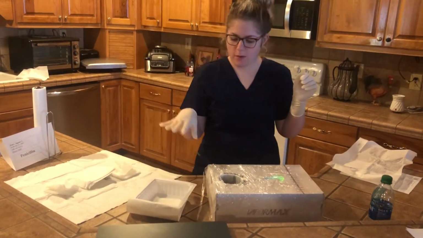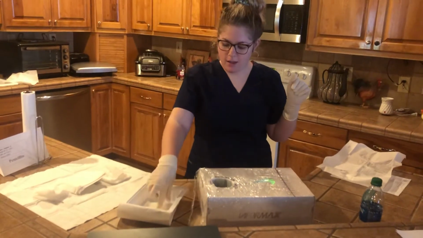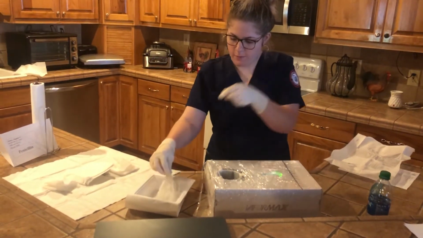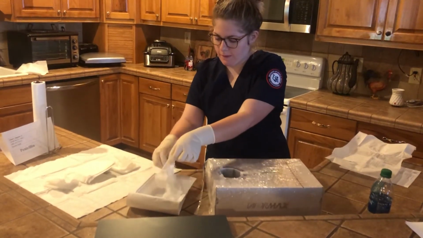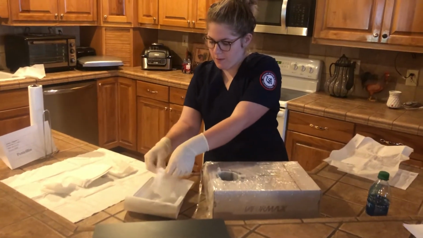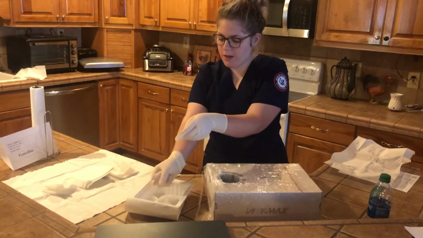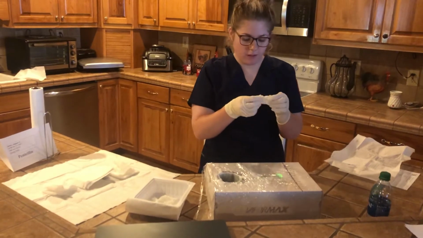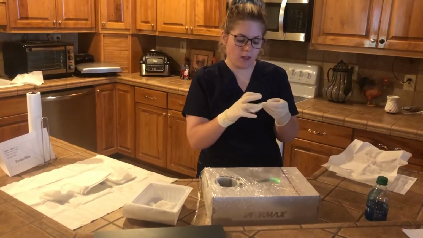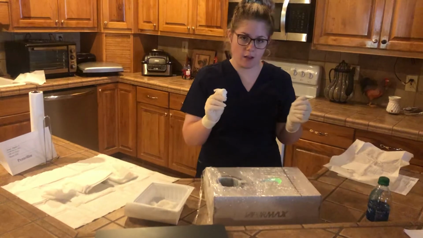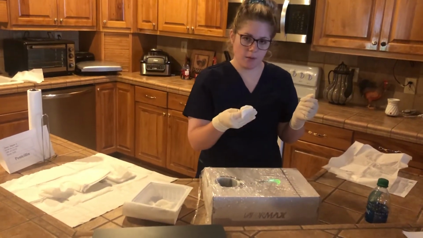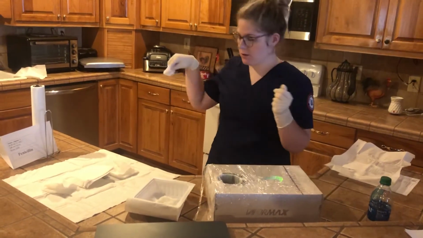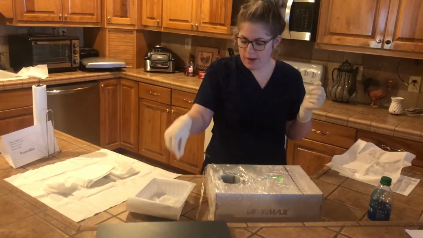With the gauze in the saline, I will take one, wring it out, make sure not to get any water on my sterile field. I will wring it out and clean my suture line from least contaminated to most contaminated. So I'll go down one, throw that one away.